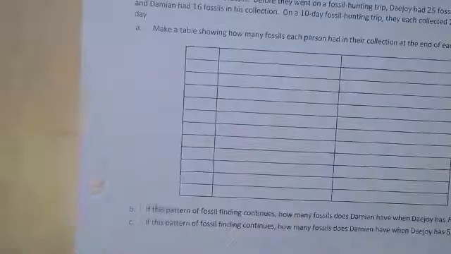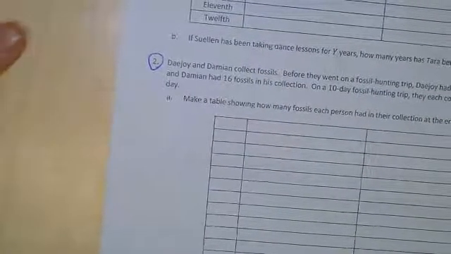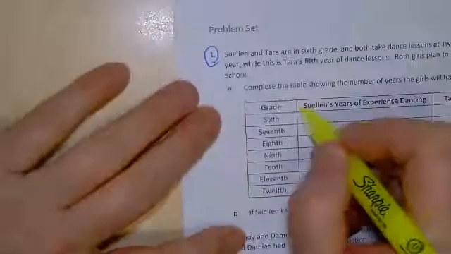All right, so here's the plan for today. We don't have time to finish this. I do want you to work on this problem set, only questions 1 and 2. I'm going to give you a start off on both of them, and then I'm going to have you finish this today, and then save this packet. We'll finish it tomorrow.